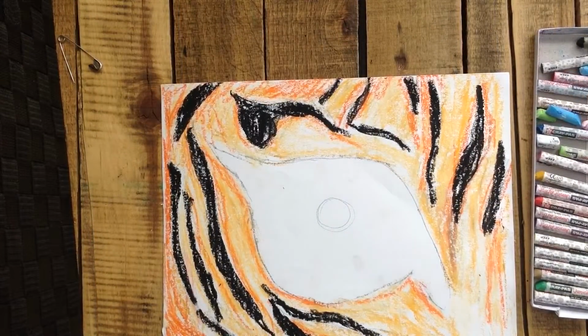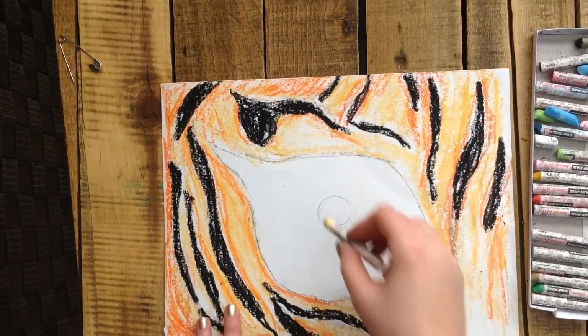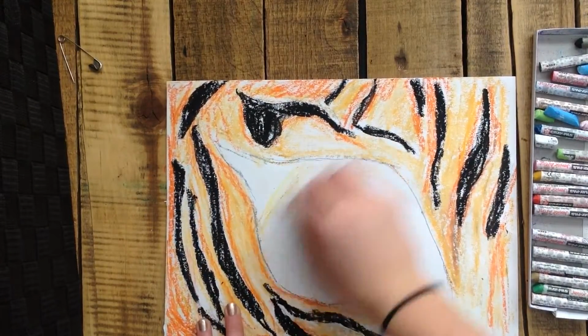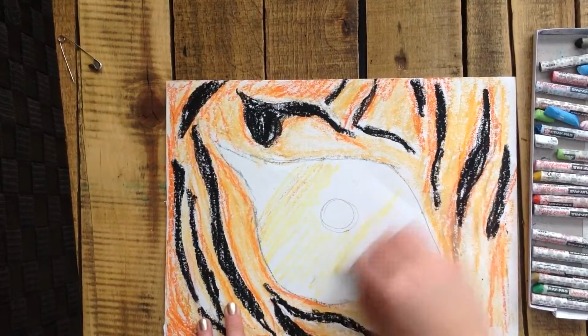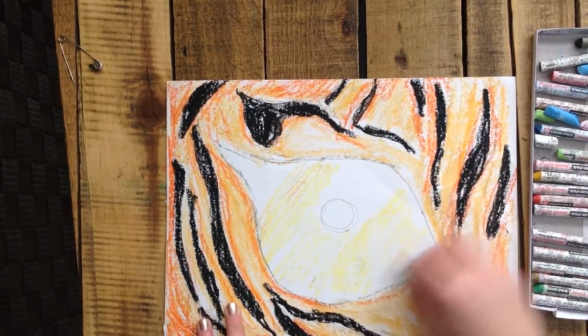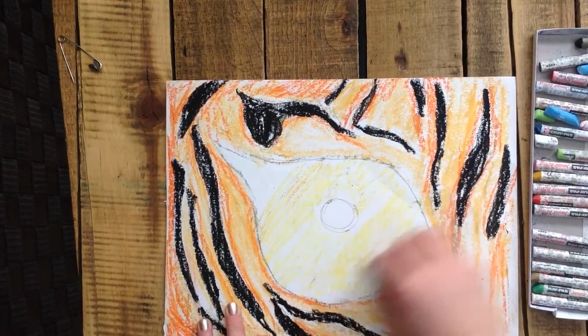Alright, so just like my background with my eye, I'm going to start with my lighter color. Just going to start by filling in with a base color. My lightest color is yellow that I would like to start with. I'm going to have a yellow-green eye, so I'm just quickly filling in a background base color.